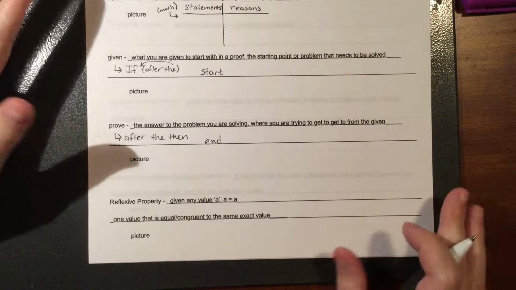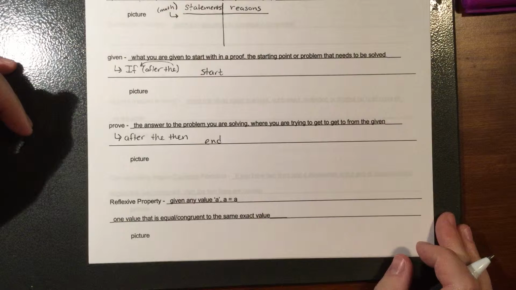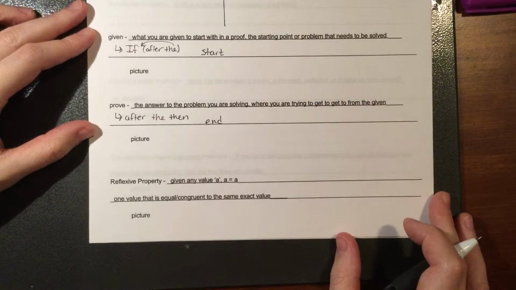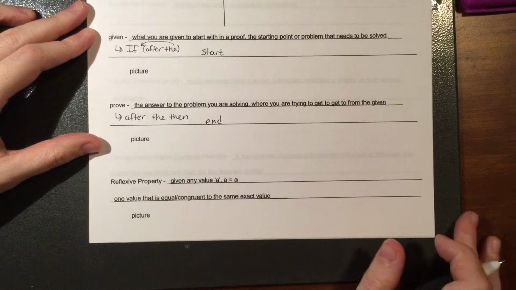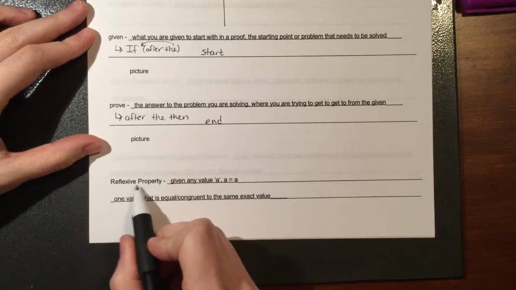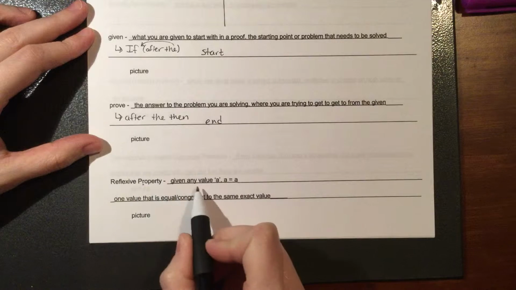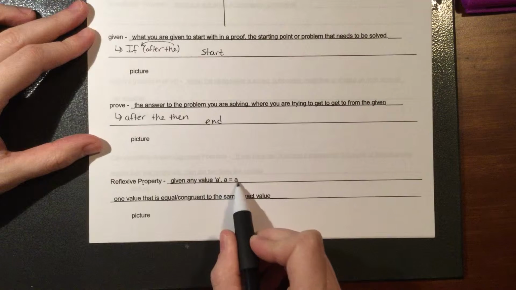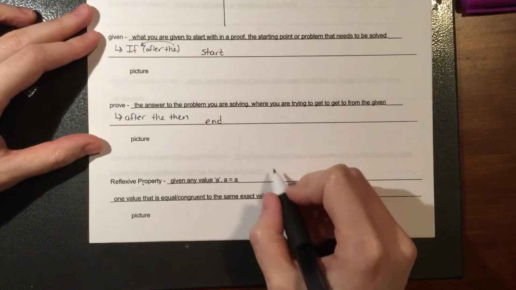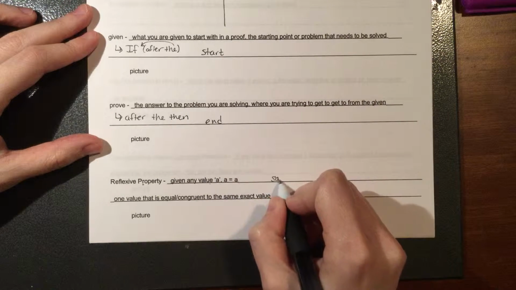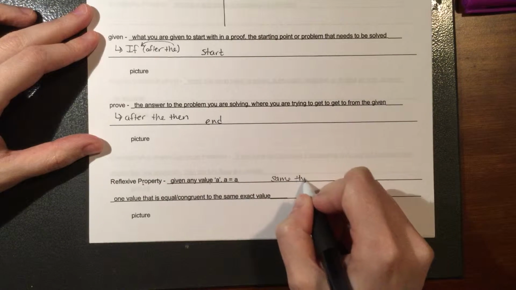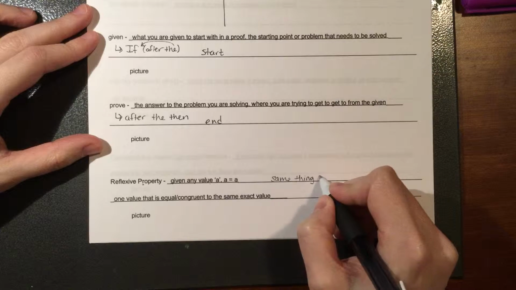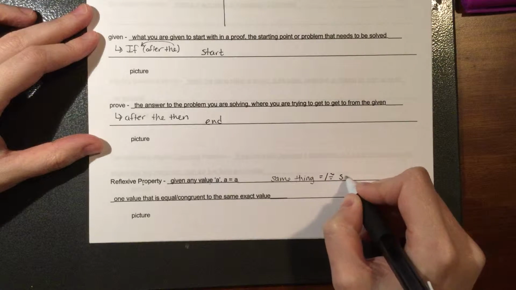So we can use all the math rules that we've been given so far, but there are some that I want to talk about because it's probably been a little while since you've seen them, and there'll be one or two that will be new that I'll show you. The first one that they could use is called the reflexive property, and it's given any value for A, you can do A is equal to A. So basically, same thing equal to same thing. And it can be equal to or congruent, same thing.